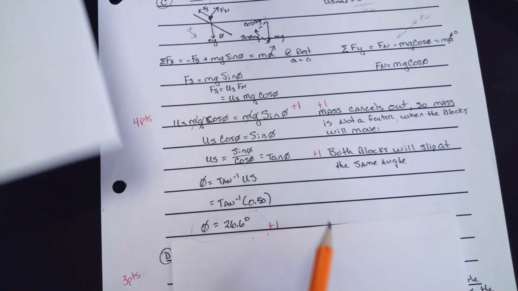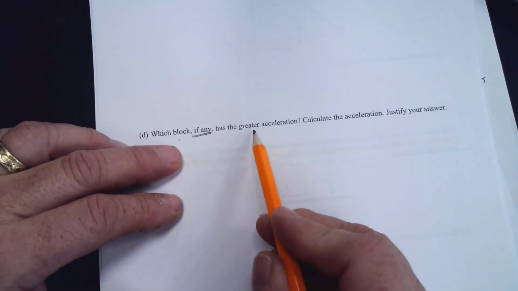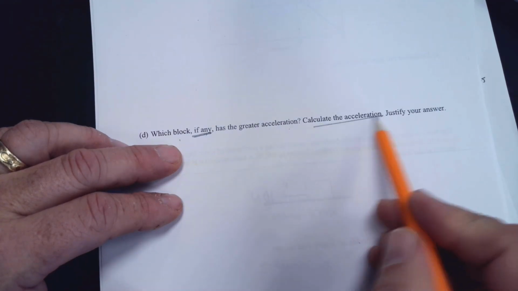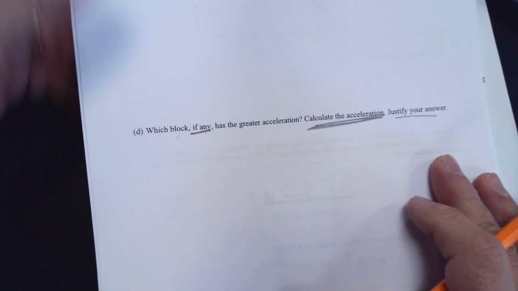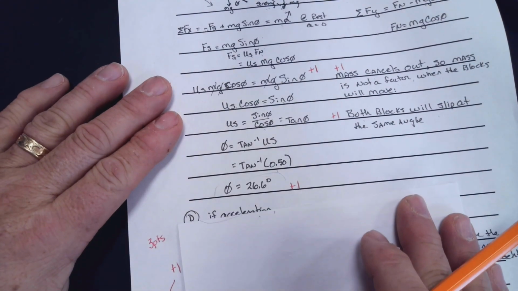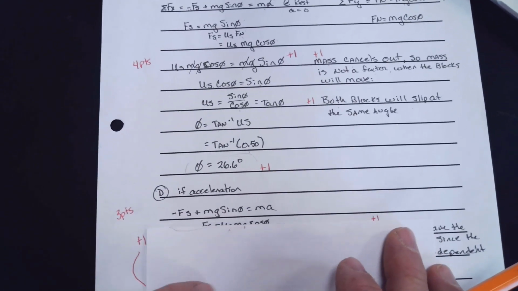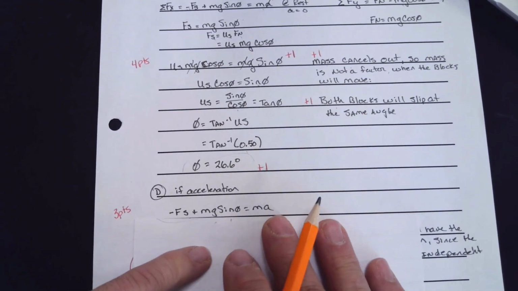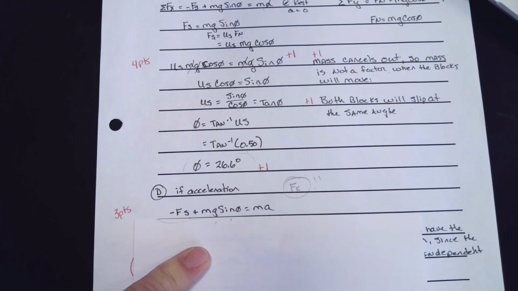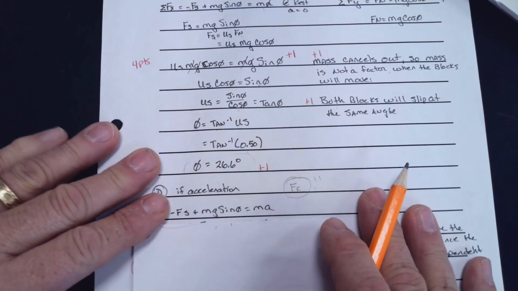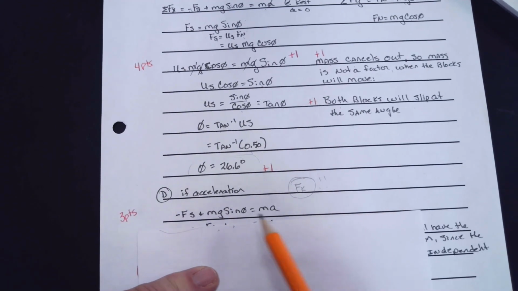D, which block, if any, has the greater acceleration? Calculate the acceleration and justify your answer. Well, basically now we're going to say I'm going to have movement. I am going to change my friction to f of k. I'm using this situation now. But I already did the math up above for a portion of this, so why would I want to make it harder than it really is?